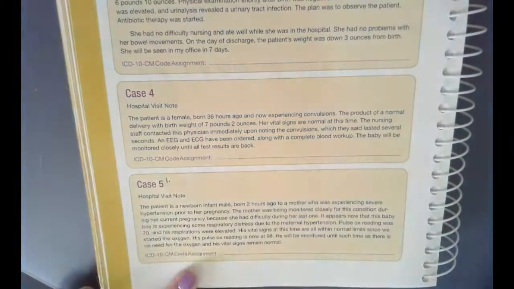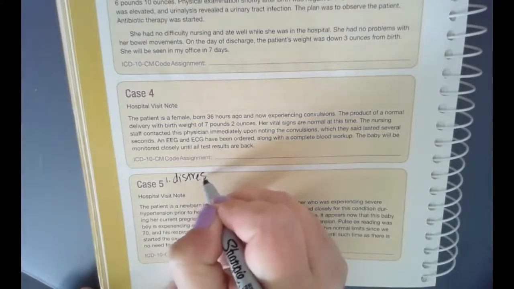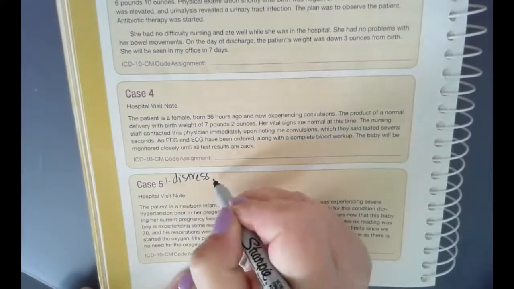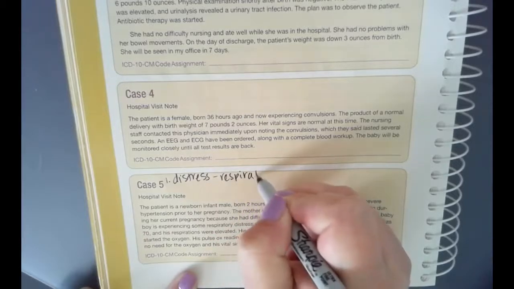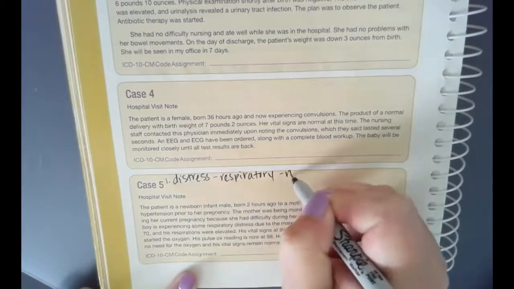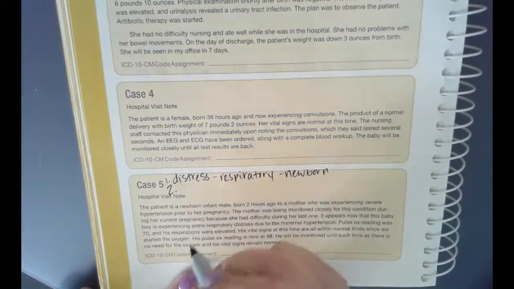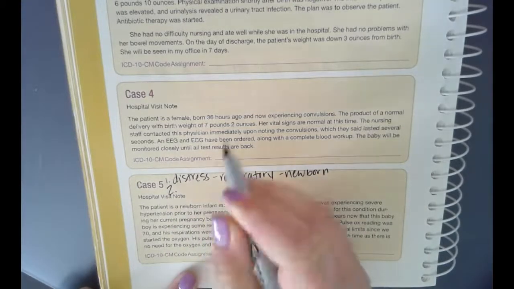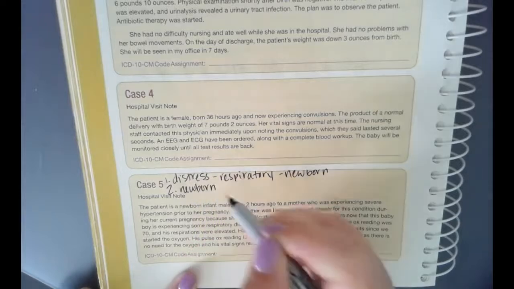So your first one is distress, respiratory, newborn. Now the second code is going to be a little bit tricky to find, and it is going to be under newborn.